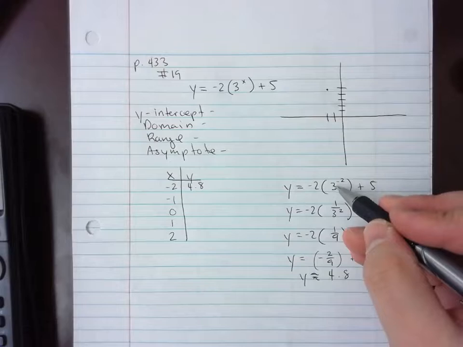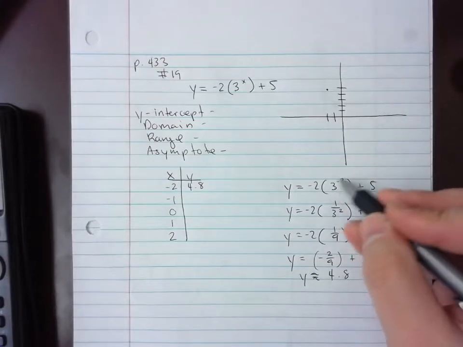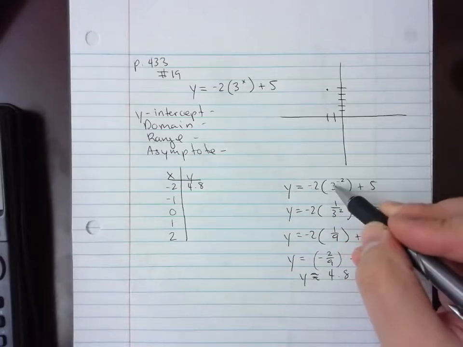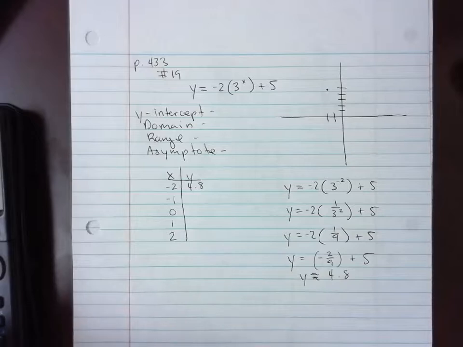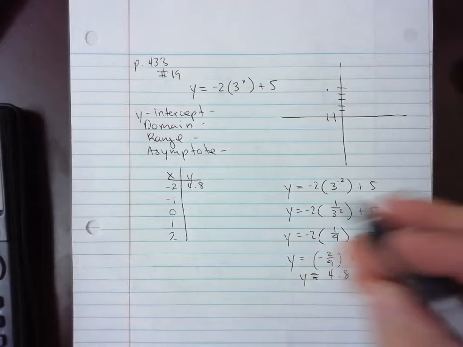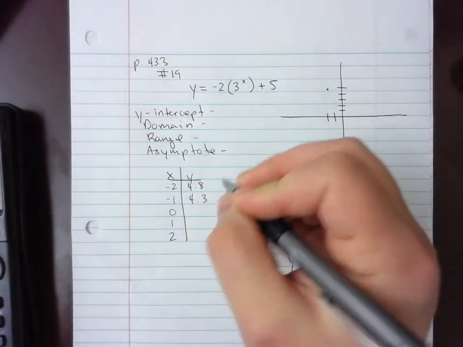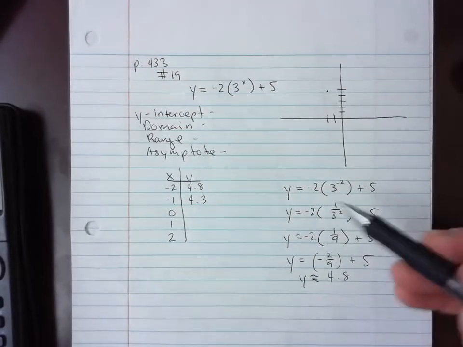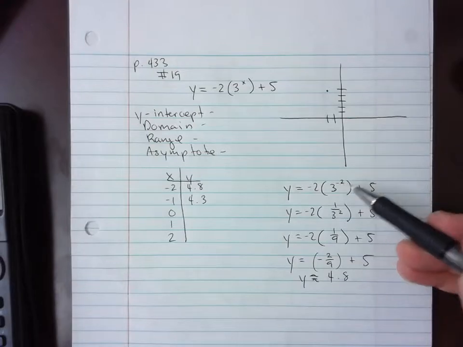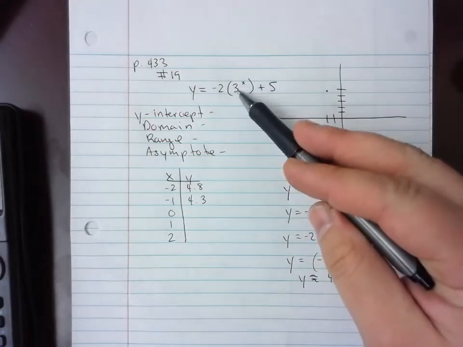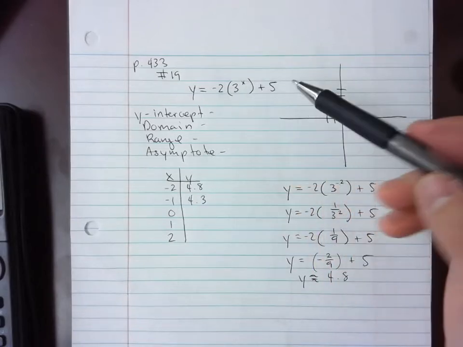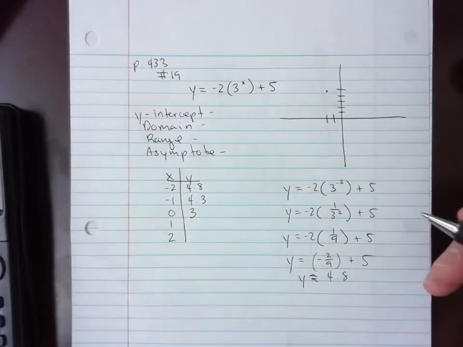Okay, when I put in a -1, maybe some of these you can do in your head. 3 to the -1, that becomes 1/3 inside there. -2 times 1/3, that becomes -2/3. -2/3 plus 5 becomes 4.33 repeating. So I'm going to put in 4.3 for my y coordinate. If I put a 0 in for my x, I would get 3 to the 0 is 1. -2 times 1 is -2. Plus 5 is 3.